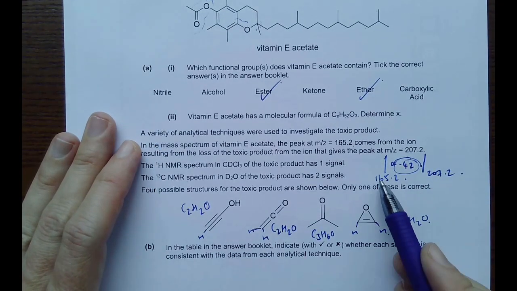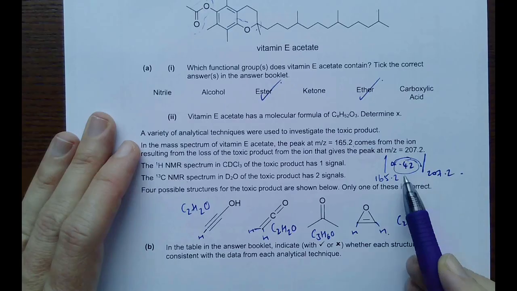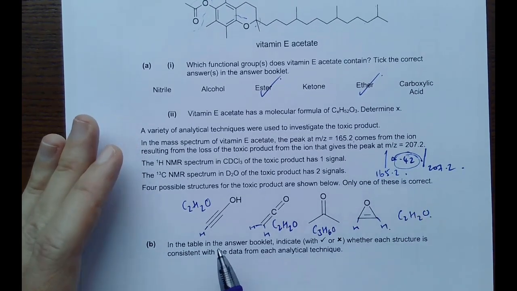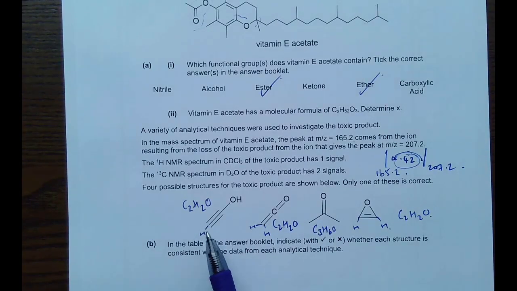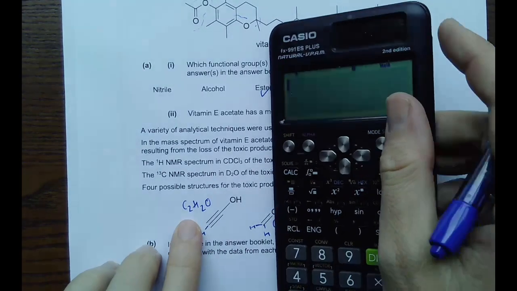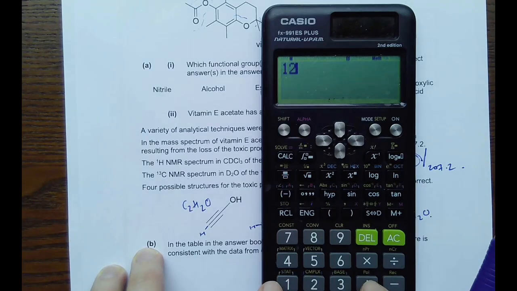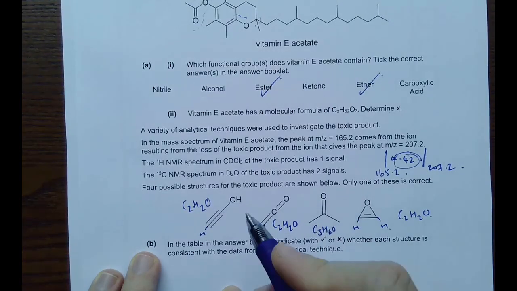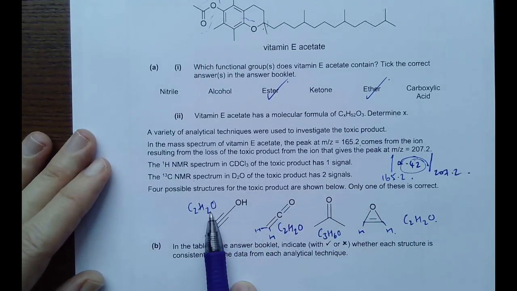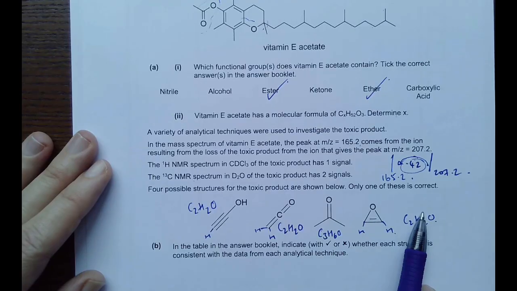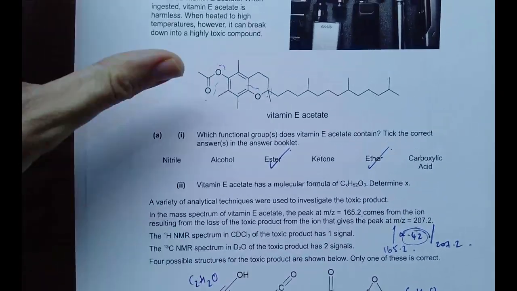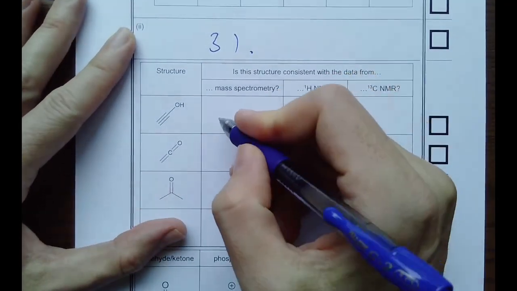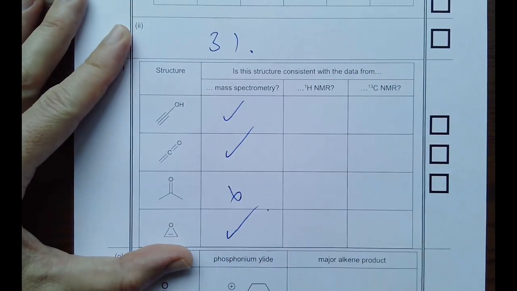So it doesn't really matter what this peak is and what this peak is. The point is that to get from this peak to this peak, I must lose the toxic product, and the toxic product therefore has a mass of 42. So I just decide whether or not these have got a mass of 42 or not. 3 of them are C2H2O, so that's 12 plus 12 plus 2 plus 16, which is 42. So clearly you can see that this has a mass of 42, this has a mass of 42, this has a mass of 42, this does not have a mass of 42. So let's go put those in. So yes, yes, no, yes.